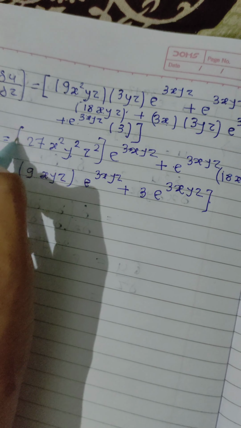So first we write it properly here, e raised to 3xyz into 18xyz plus e raised to 3xyz into 9xyz. Okay, plus 3 into e raised to 3xyz. Now see, here is 18xyz, here is 9xyz. If we take common, then only this and this will remain. So if we add both, we get 27xyz.